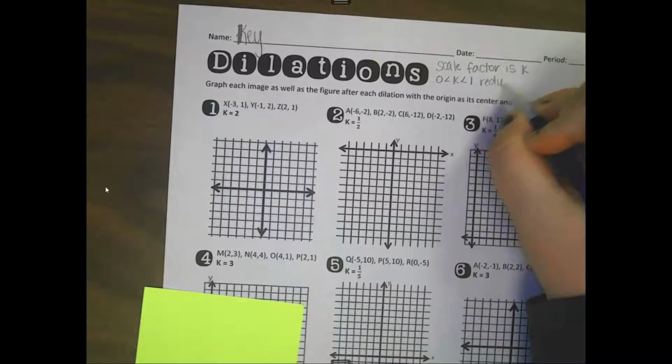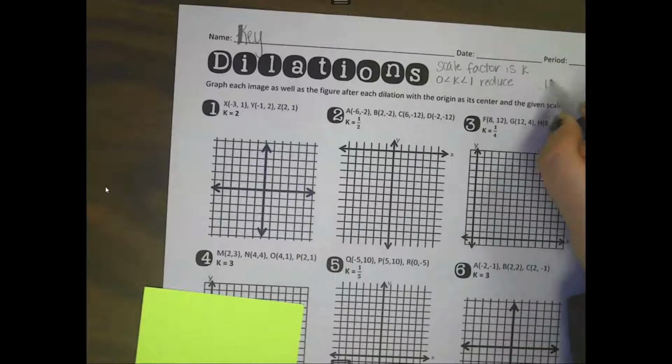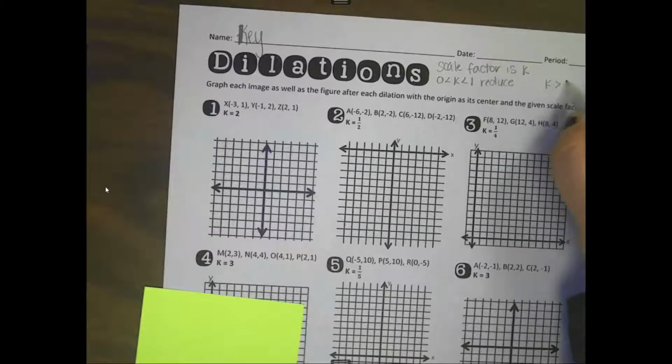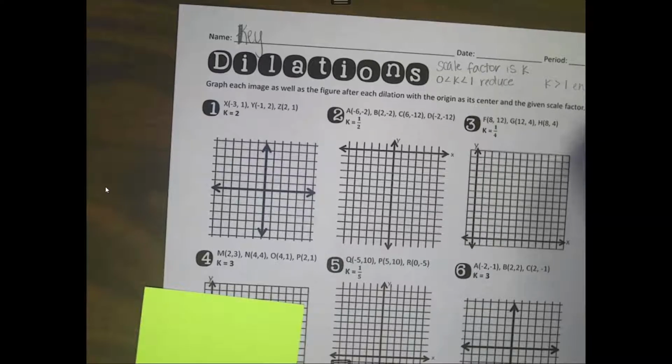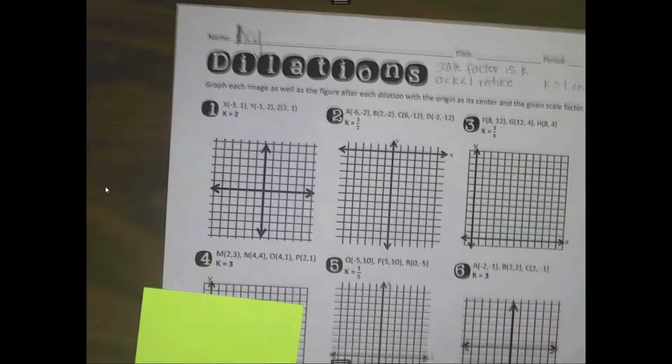Versus if my scale factor is bigger than 1, it's going to enlarge. It's going to get bigger. And that kind of helps us just to remember a little bit. Let me put my phone on silent. All right, so with those notes at the top, we should have that written down.